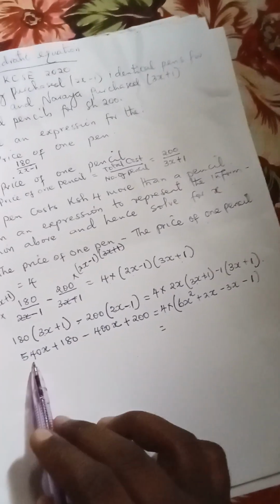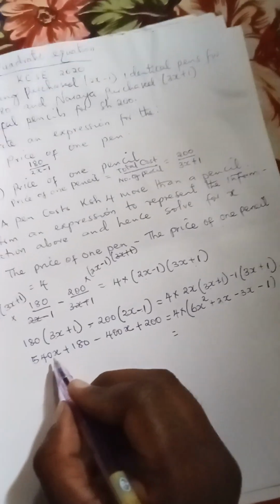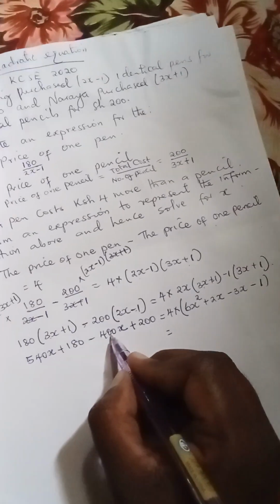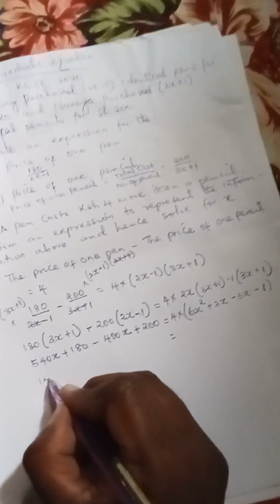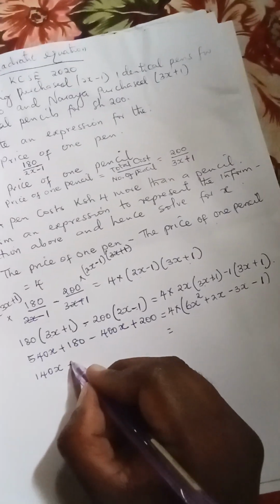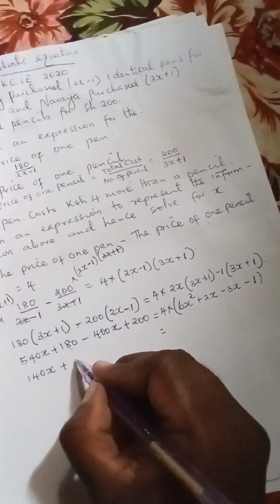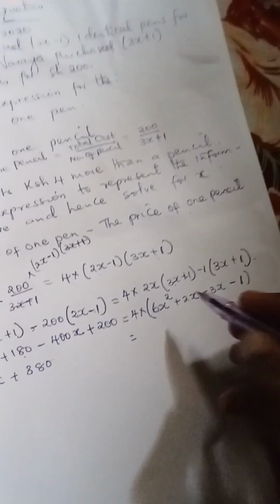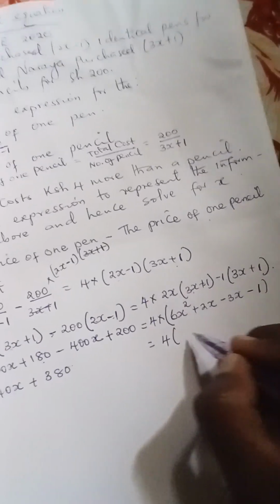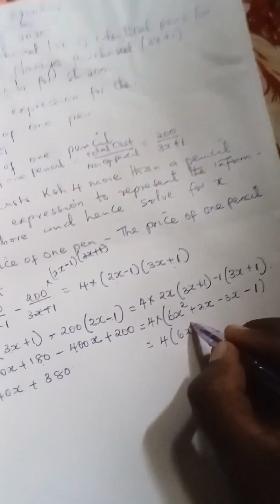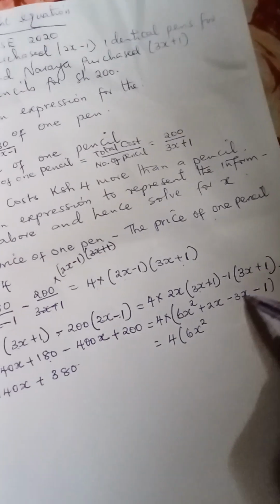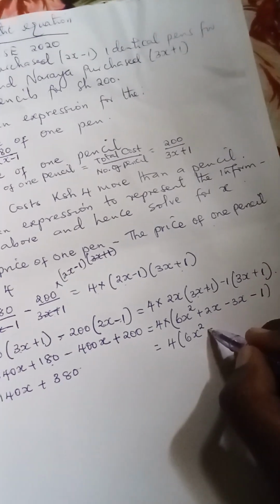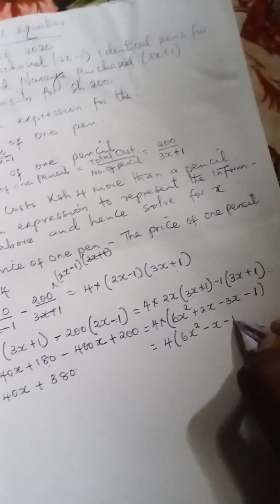we collect the like terms together, 540x minus 400x will give us 140x plus 180 plus 200 will give us 380. This will be equivalent to 4 bracket 6x squared plus 2 minus 3 will give us minus x minus 1.